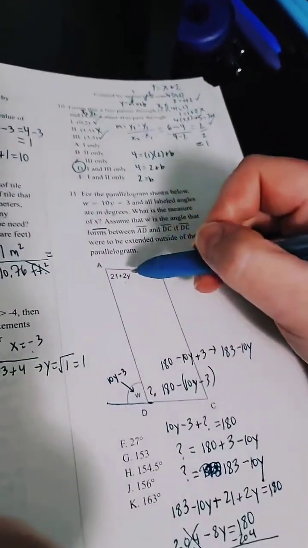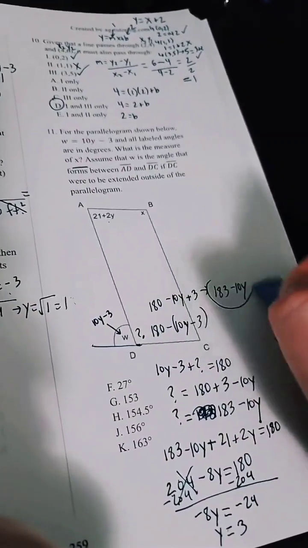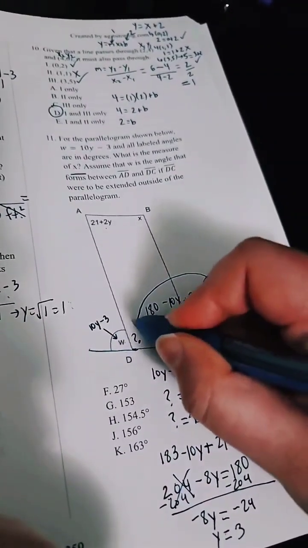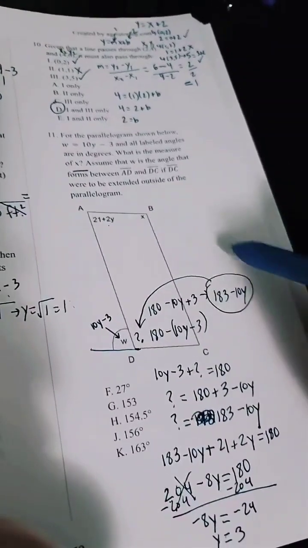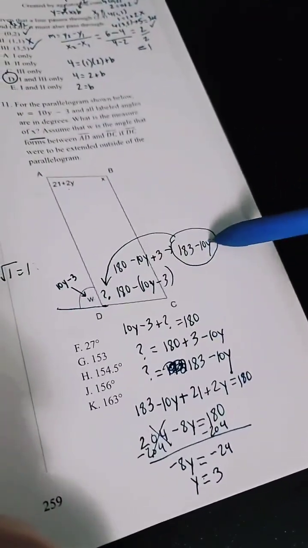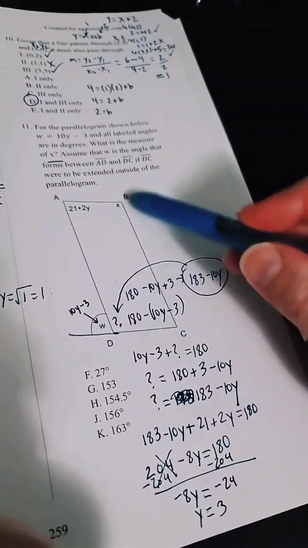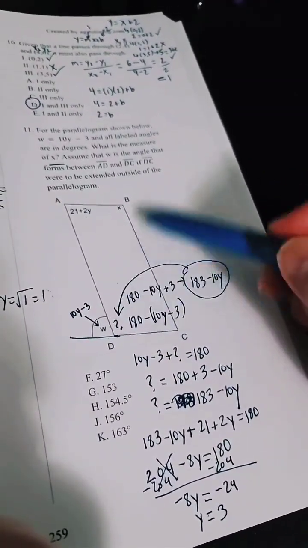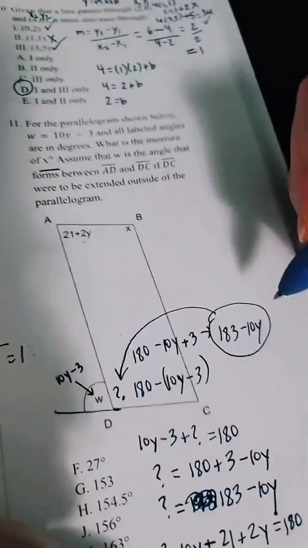So I know that y is equal to positive 3 now. And I know that this angle right here is equal to 183 minus 10y. So what you could do is, now that you know what y is, you could plug that in and find out that these are equal by the rule where the diagonal angles on a parallelogram are equal. Or you could say that the angles next to each other add up to 180. That's usually the one that kids remember, so I'm going to do that one.